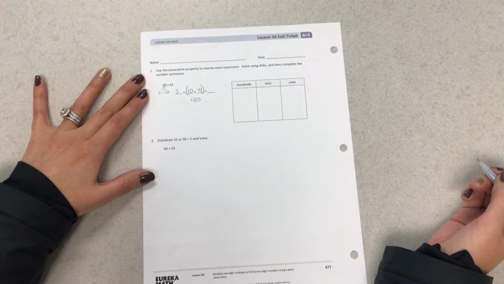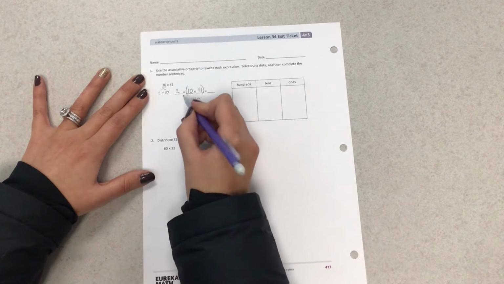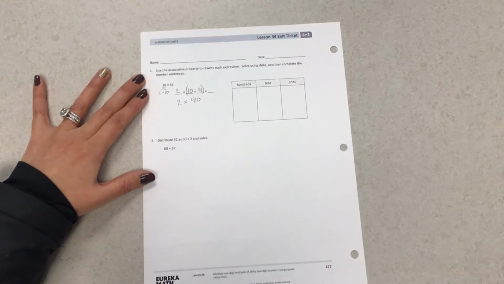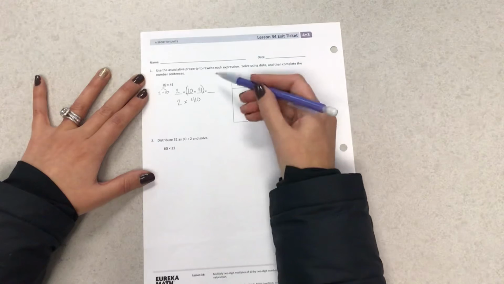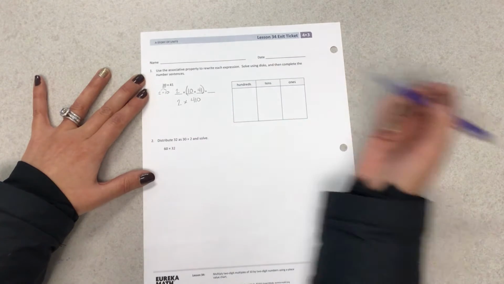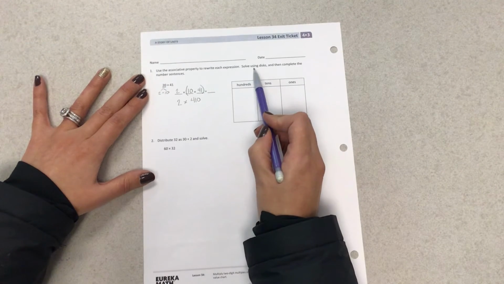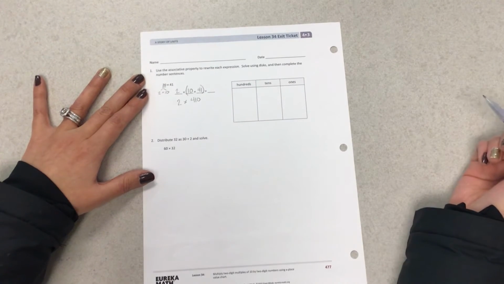Now we can't stop there. That's not our finished answer. I need to finish and multiply it by 2. So now I have 2 times 410. I'm going to let you finish and find out what our answer to that problem is. Now it also says that we're going to solve using discs and use our place value.